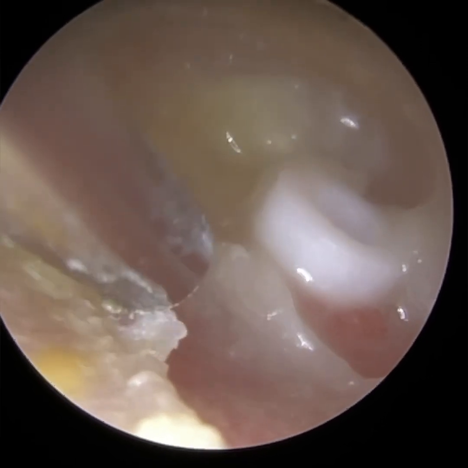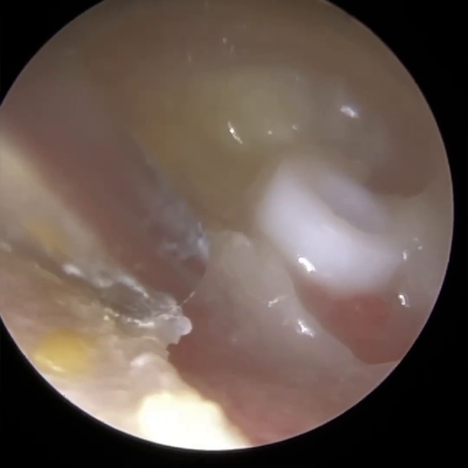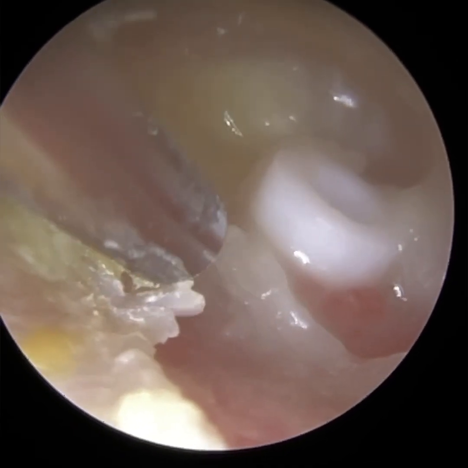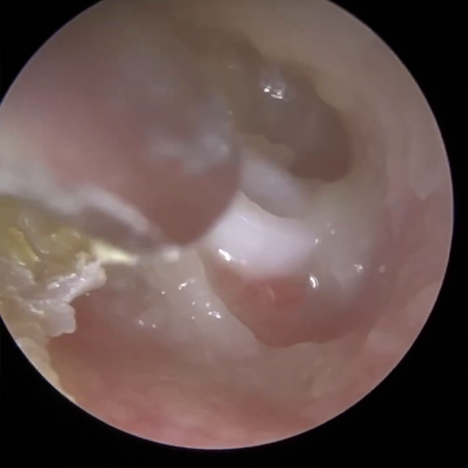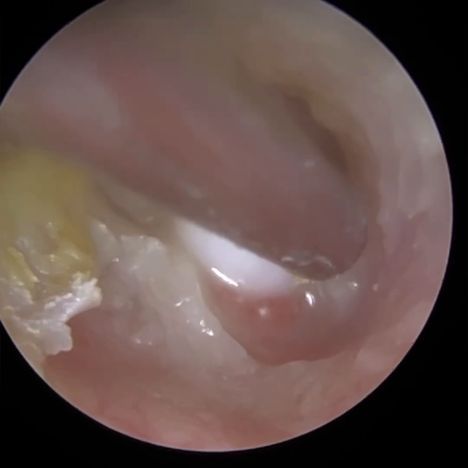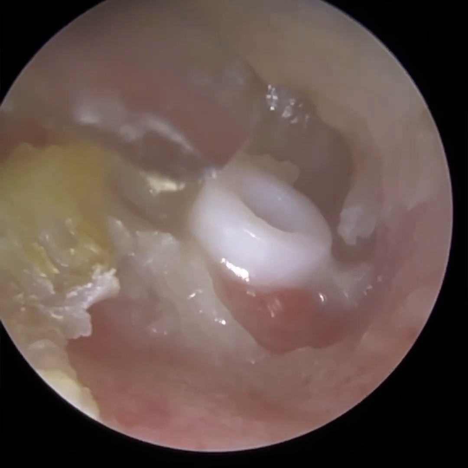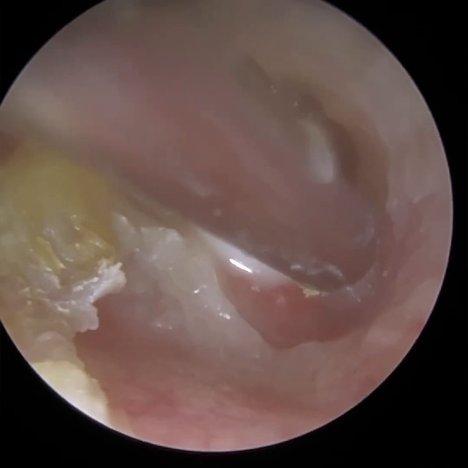Now, the eustachian tube opens around 3 or 4 times a minute. So it's an involuntary action when we swallow, yawn or chew. The muscles at the back of the nose where the eustachian tube is contract, and that causes the eustachian tube to open just momentarily, but just enough for the middle ear to equalize the air pressure.